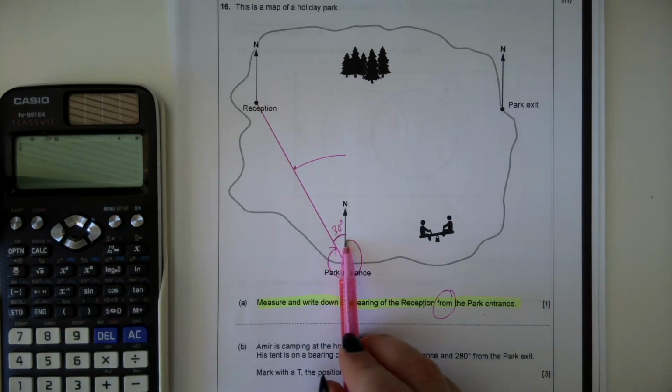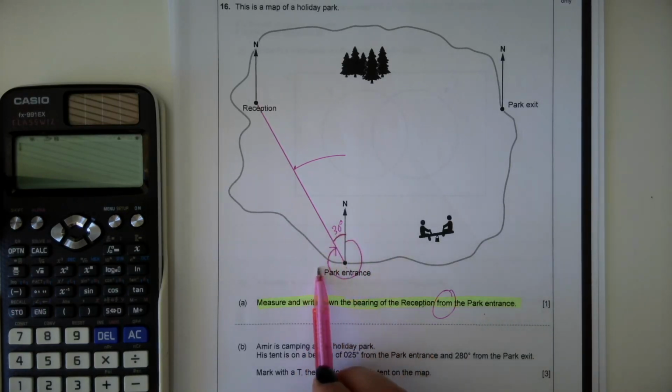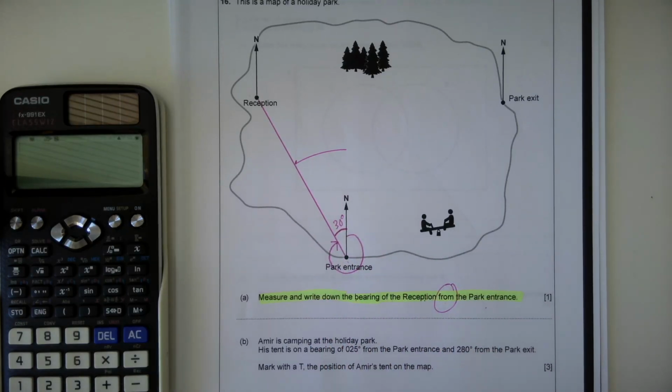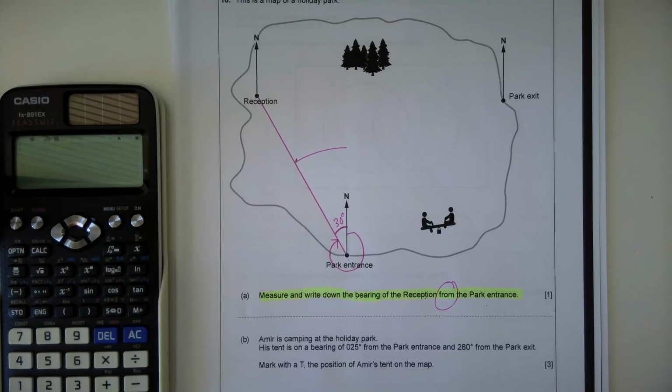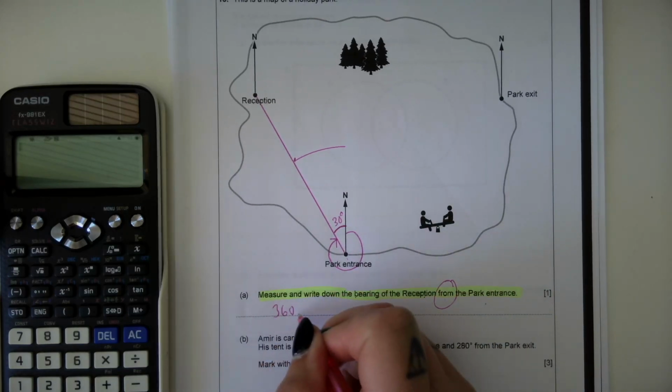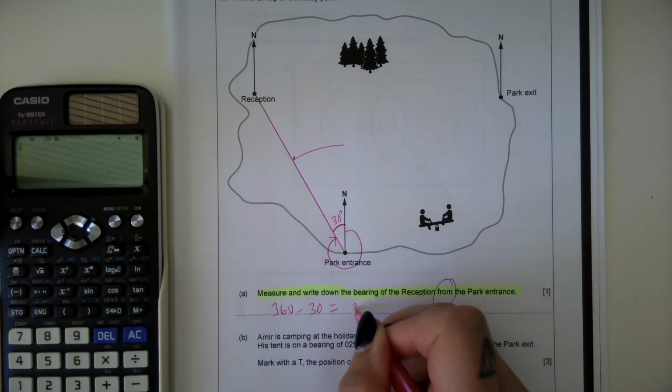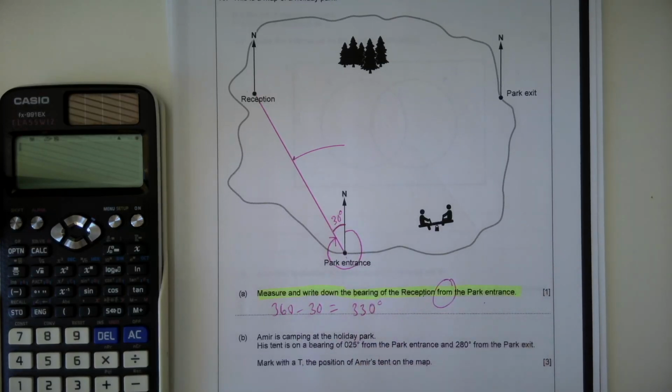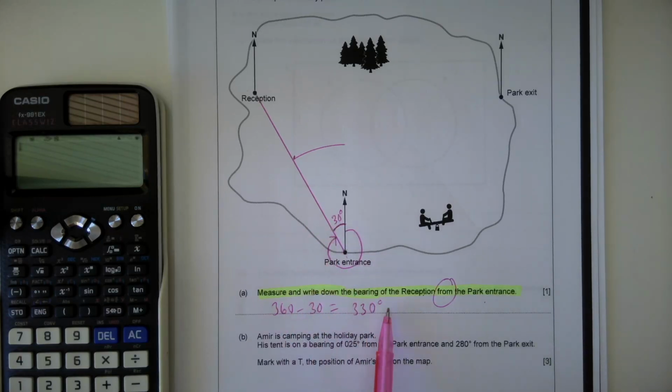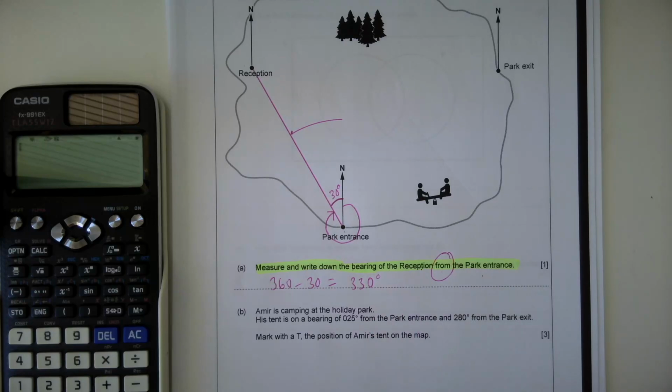So if this is 30 degrees, this whole angle around this point at the park entrance must equal 360. So 360 subtract 30 is 330 degrees, and that's our bearing. Now, point to note on bearings, guys, they have to be 3 figures. So if I was writing 30 as my bearing, I have to write 030. But luckily, my answer is in 3 figures.